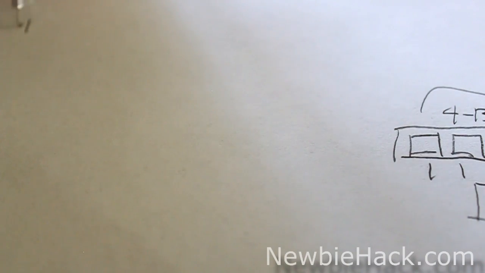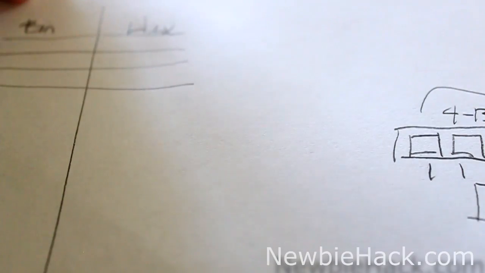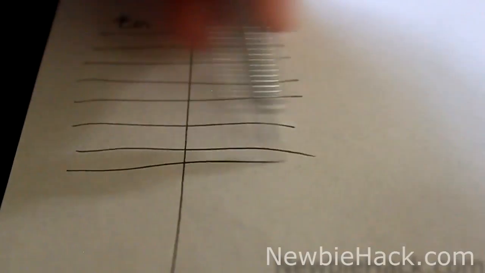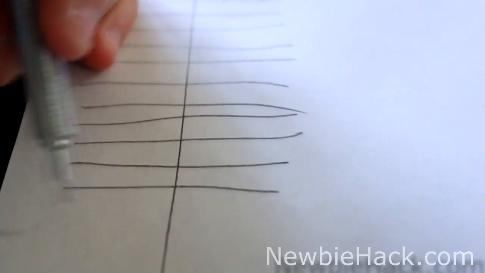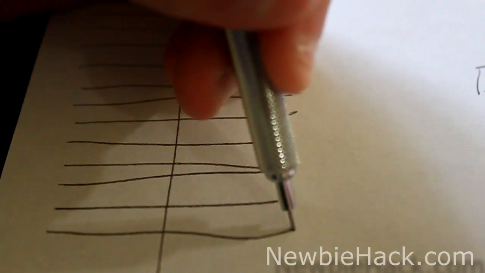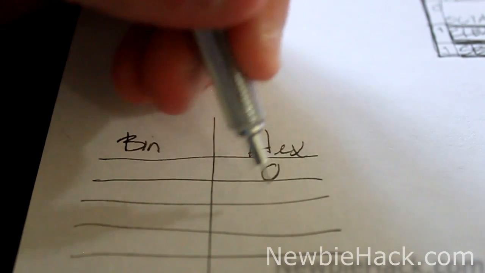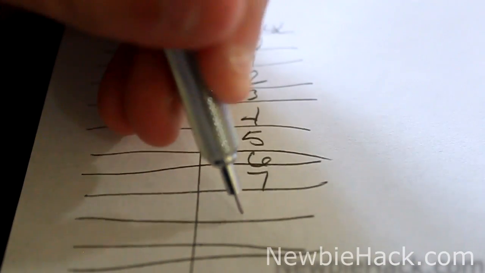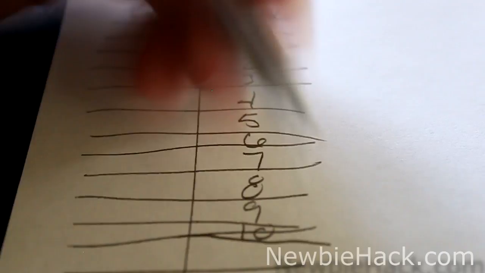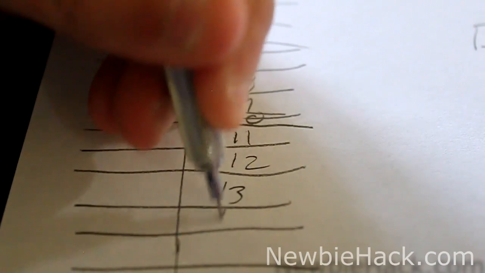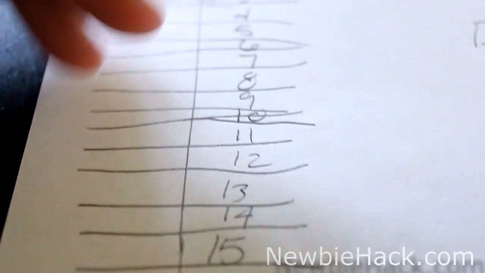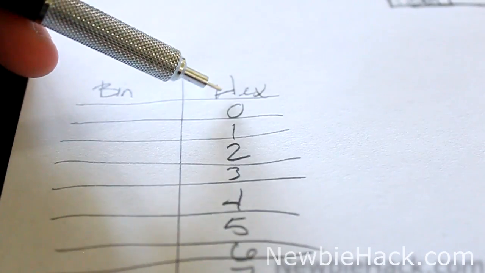So we'll start with the binary here, and then hex here. So we'll have the 0, 1, 2, 3, 4, 5, 6, 7, 8, 9, 10, 11, 12, 13, 14, and 15. So we'll start here at 0, hex. We'll have 1, 2, 3, 4, 5, 6, 7, 8, 9, 10, 11, 12, 13, 14, and 15. So we have 16 numbers here.